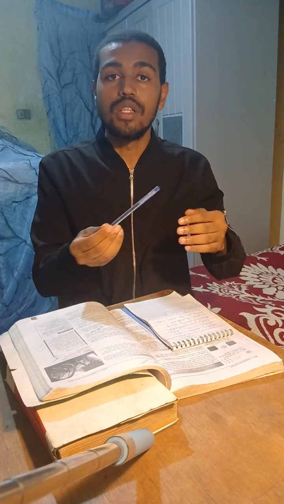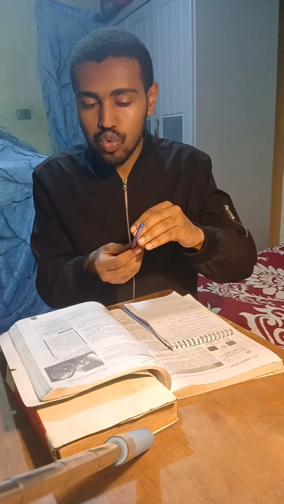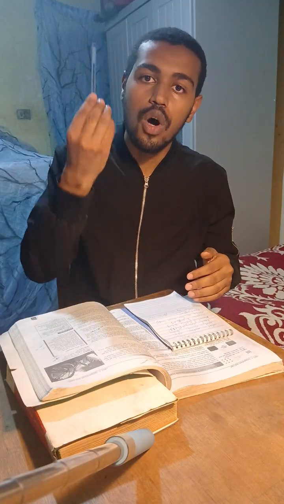That's because the heat energy from our body starts to flow to the thermometer. Then after some time, the temperature of our body and the temperature of the thermometer reach a thermal equilibrium. They reach the same temperature.